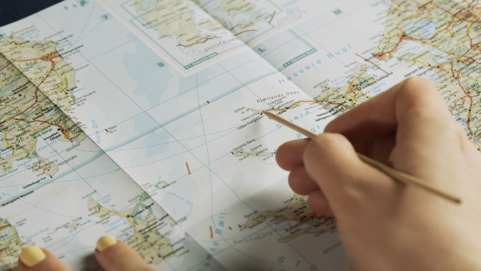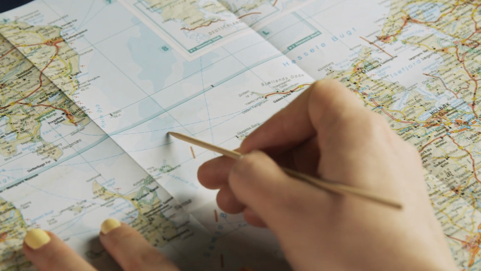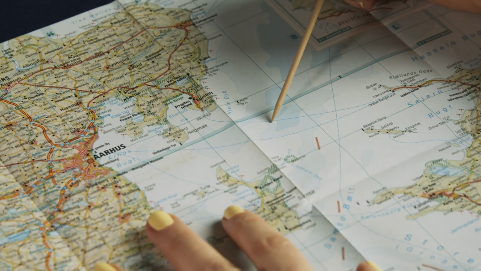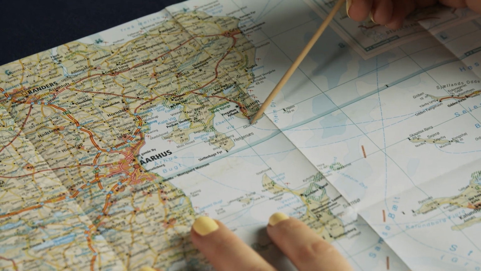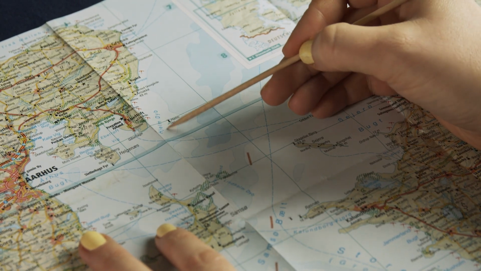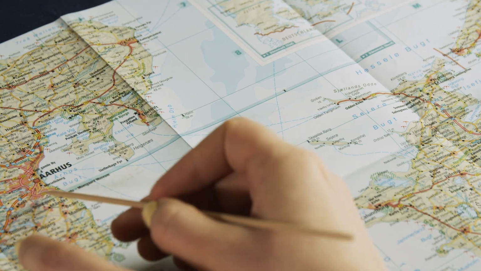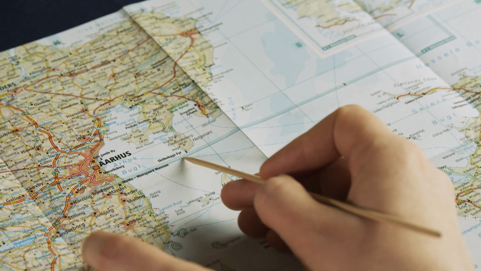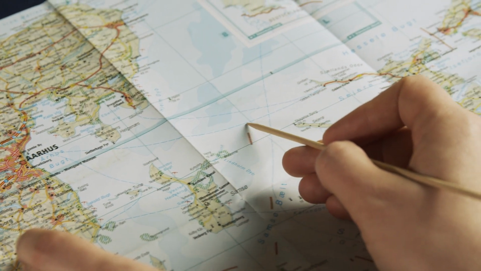We can cross from Sjælland to Jutland. Past Hjelmdub. I think a famous author might have borrowed that name for his book.